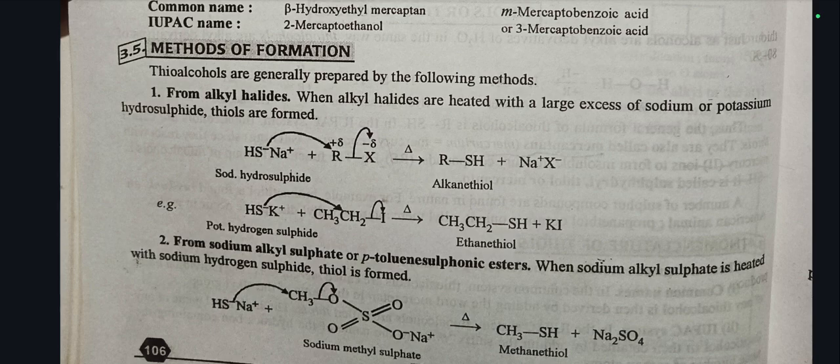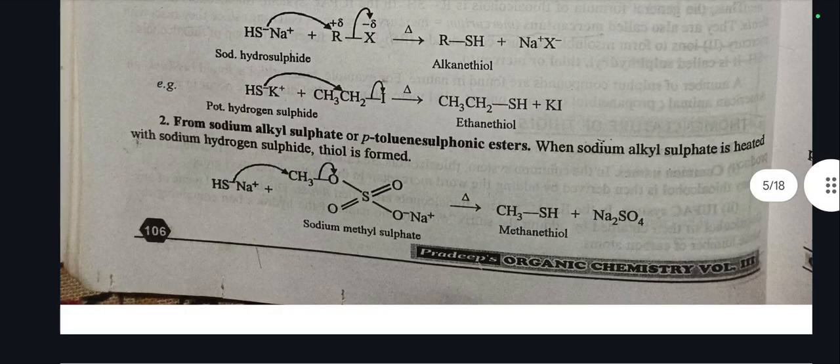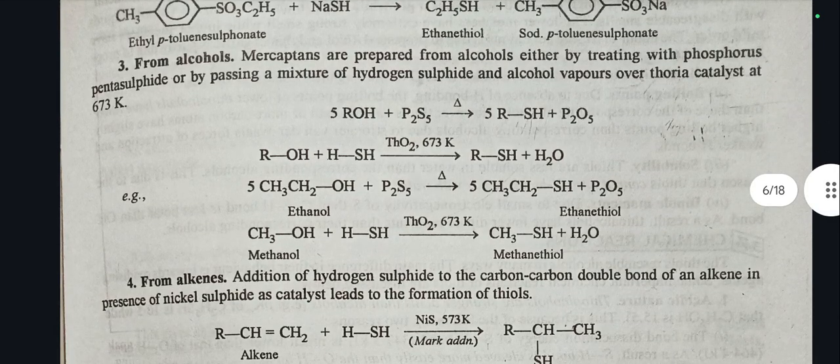Second is from sodium alkyl sulfate, when sodium alkyl sulfate is heated with sodium hydrogen sulfide, thiols are formed. Heat both of them, thiols are formed, like CH3CH2SH. It's a thiol. From alcohols, thiols are prepared from alcohols either by treating with phosphorus pentasulfide or by passing a mixture of hydrogen sulfide and alcohol vapors over thoria catalyst at 673 Kelvin temperature.